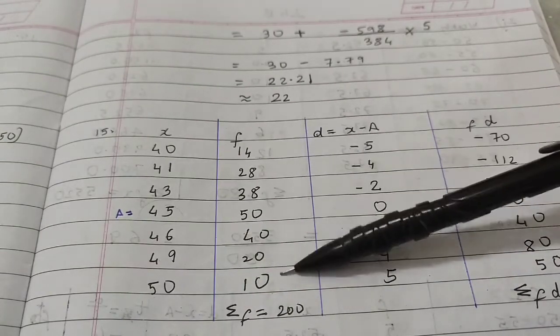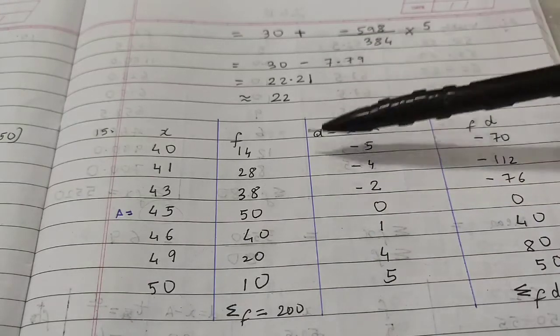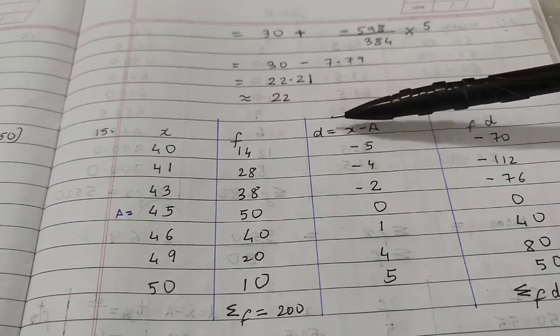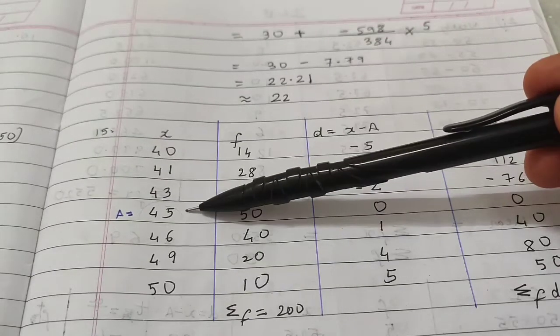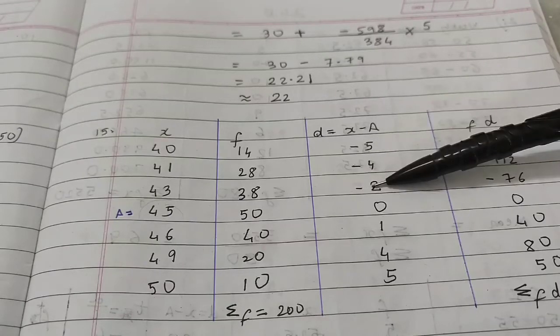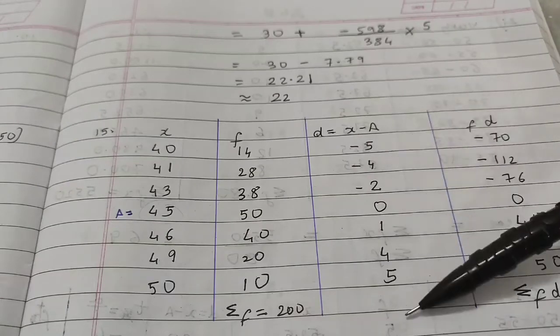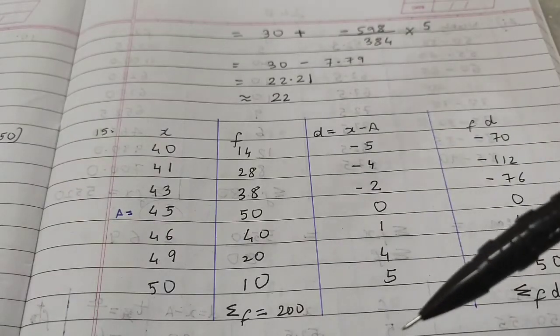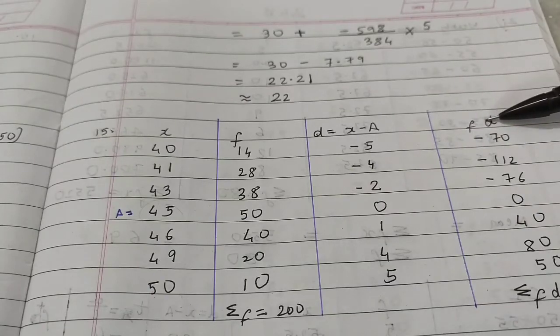Frequency, yeah, we won't do fx, we will do fd, where d is a deviation, and you know deviation formula is x minus a. What is 40 minus 45? Minus 5. Always the top numbers have to be negative, obviously. 41 minus 45, minus 4, and so on. So we get smaller numbers, so that when we do f into d, we don't have to deal with huge numbers.